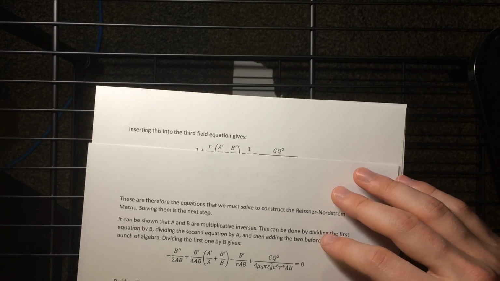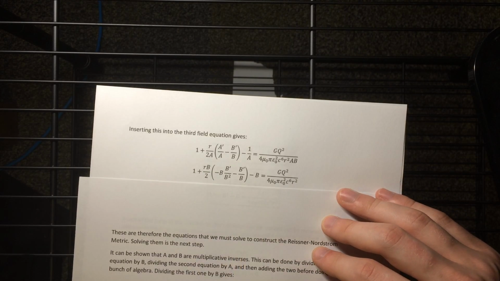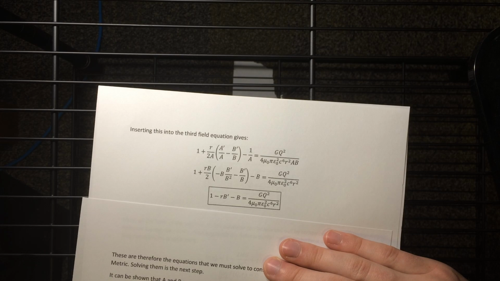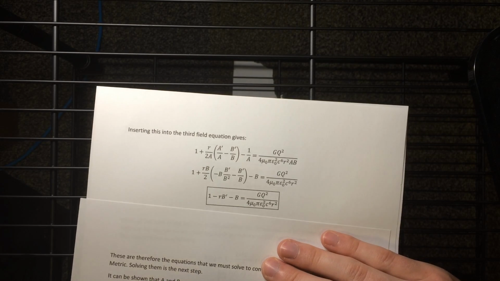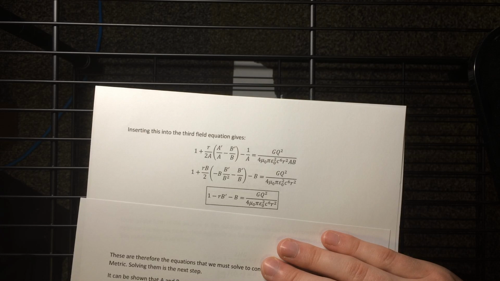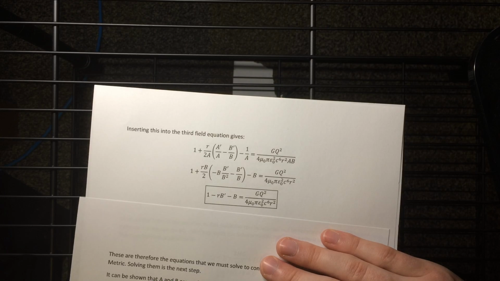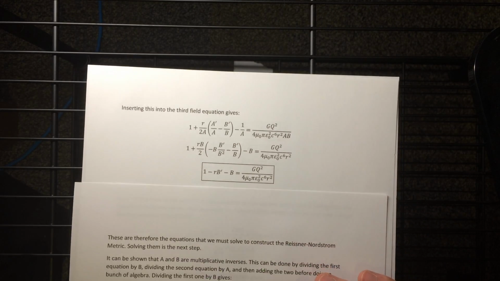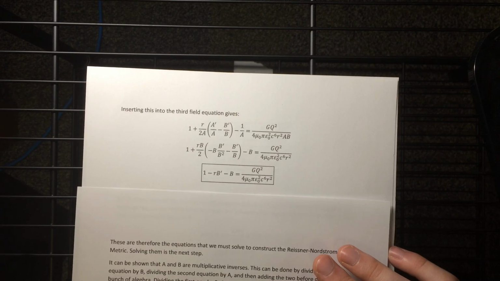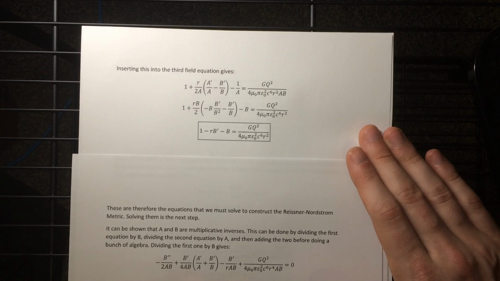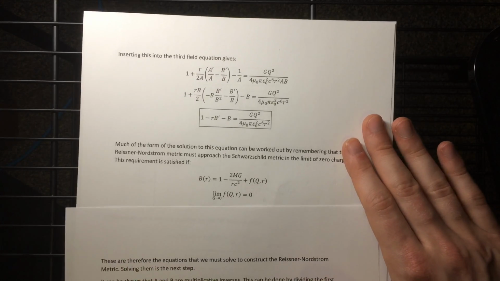And that gives us this right there, simplifying, gives us that. So now the entire problem is reduced down to solving this single linear first order equation. Much of the form of the solution to this equation can be worked out by remembering that the Reissner-Nordstrom metric must approach the Schwarzschild metric in the limit of zero charge. So then we can set the b function equal to the value of the b function for the Schwarzschild metric plus some charge-dependent alteration, where that charge-dependent alteration goes to zero in the limit of zero charge. Written out, that is just this.